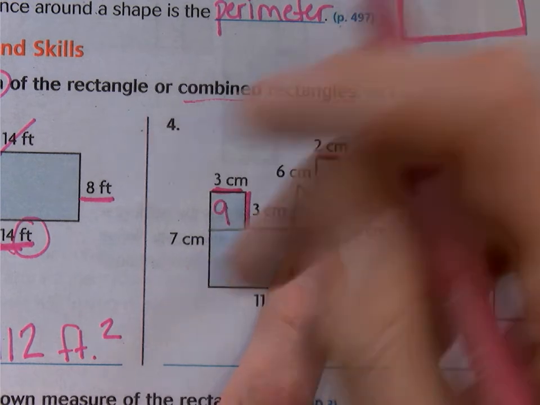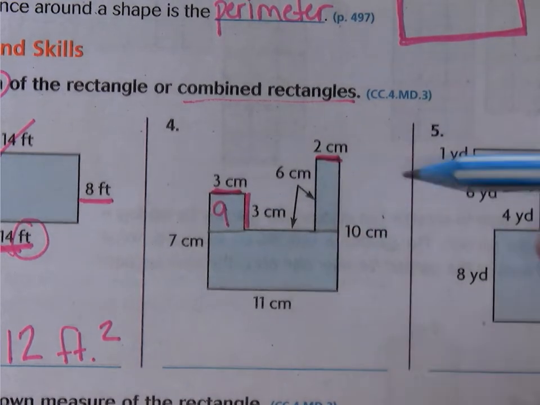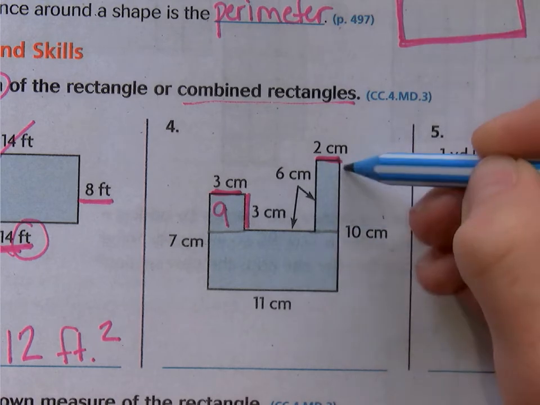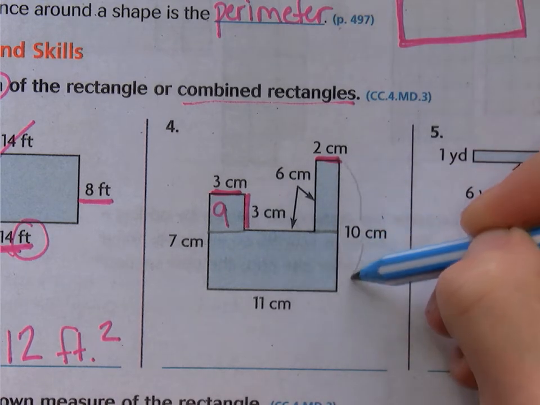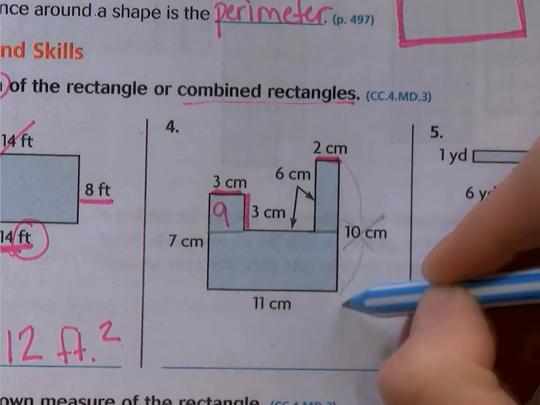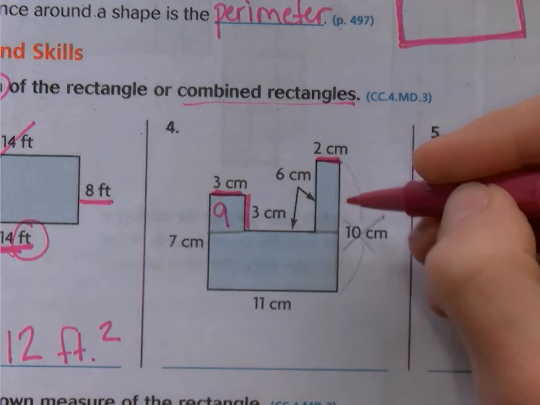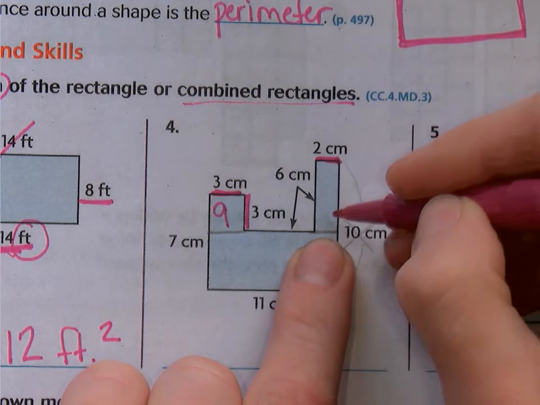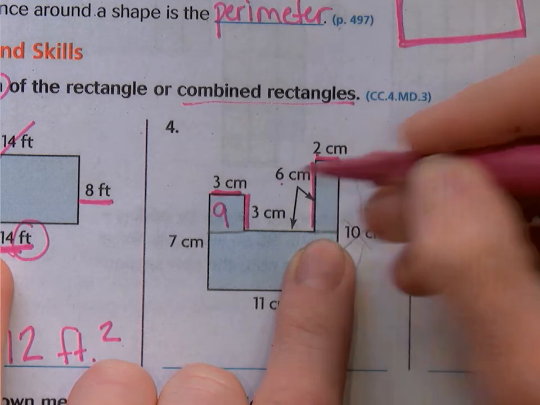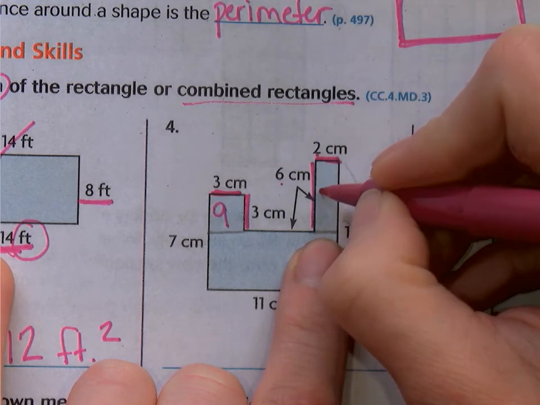My height, I see a 6 on this side and a 10 on this side. The 10 goes from here clear down to here, so I don't want it, because that's the whole side. I only want the side of this little skinny rectangle. So the height would be 6. 2 times 6 is 12.